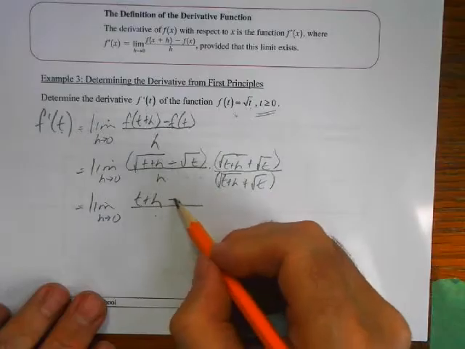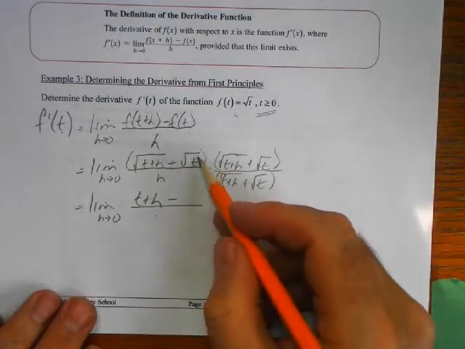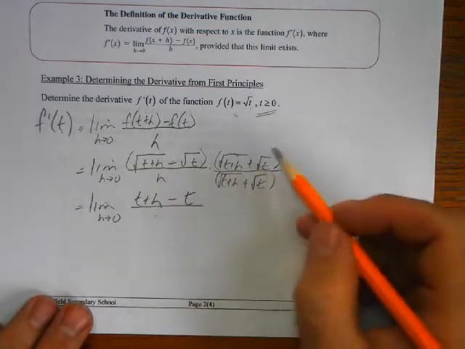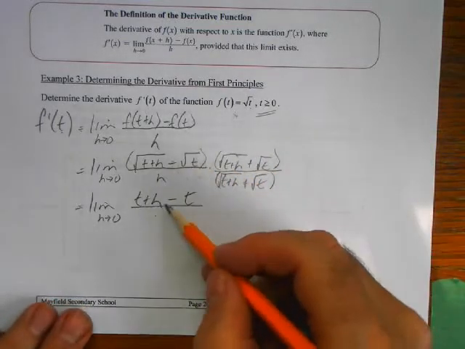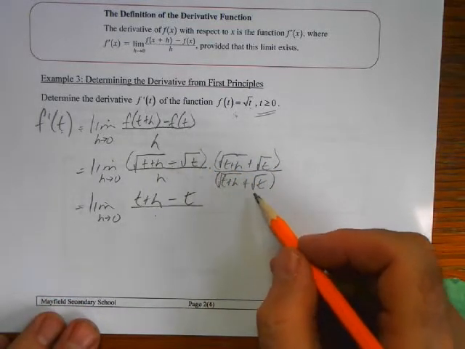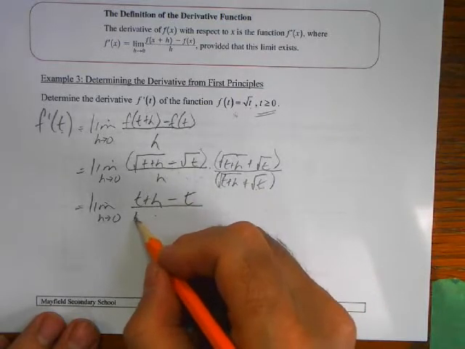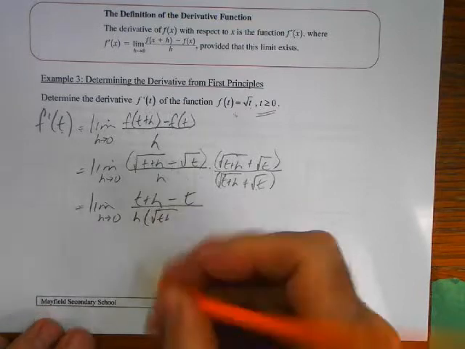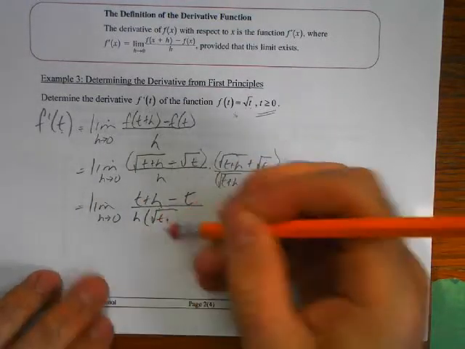So that thing squared is just t. That's why we do the conjugate, because it simplifies it down to here. Now on the bottom, we're just going to leave it. We're not going to expand it because we need to use that h. We're going to cancel that h, so it's just more work if you expand.